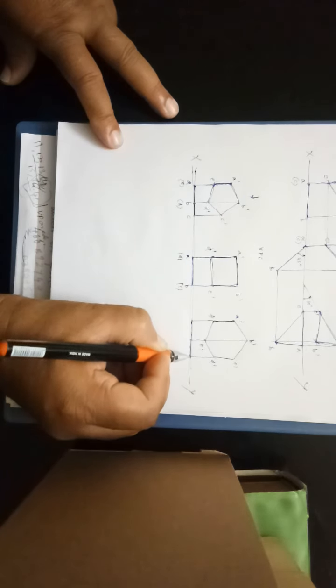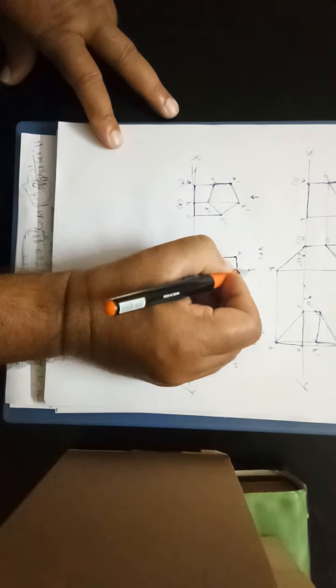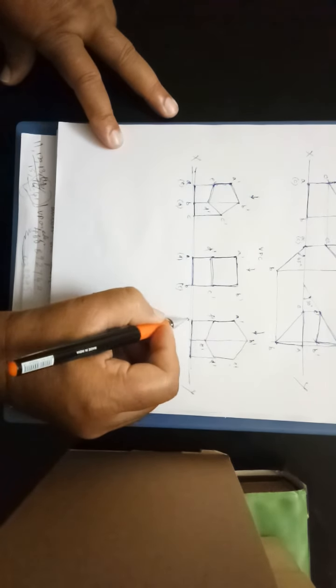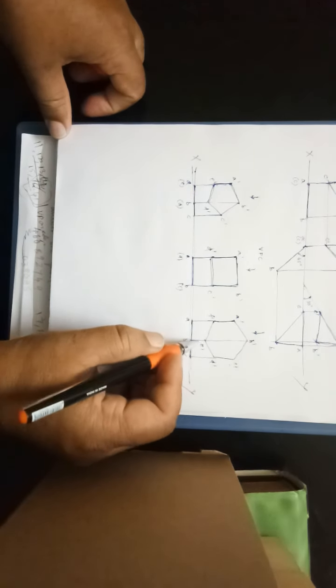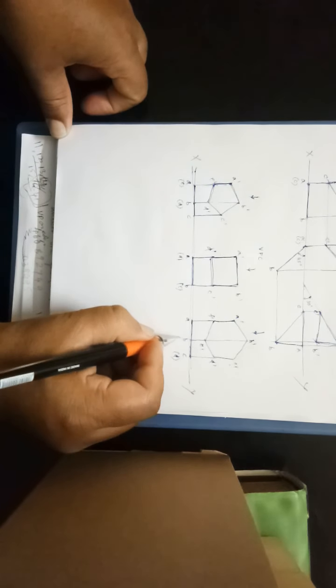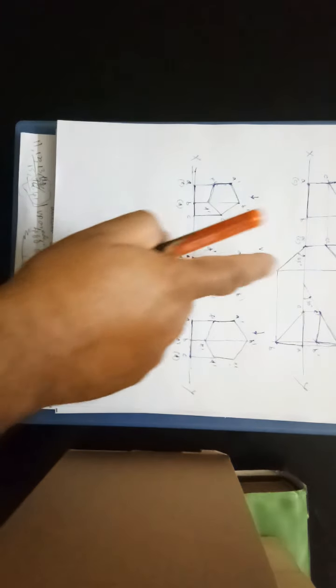So you will get 3 points here. If you are viewing from the top, A dash, B dash, C dash are visible corners. So A, B and C are visible. Okay, then D, E, F are invisible, therefore they must be in brackets. So this will be the initial position. Next will be the VP condition, and then you have to solve for the HP condition.